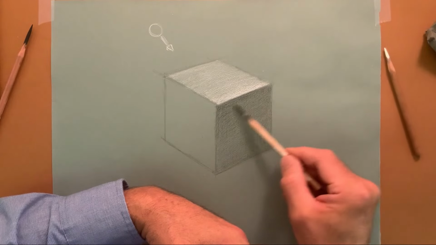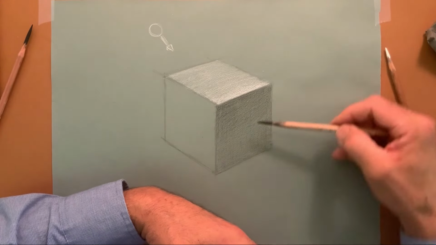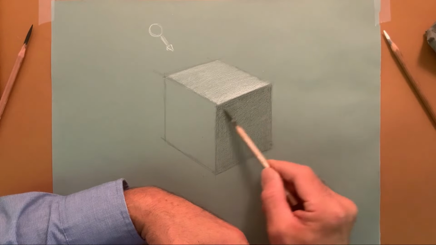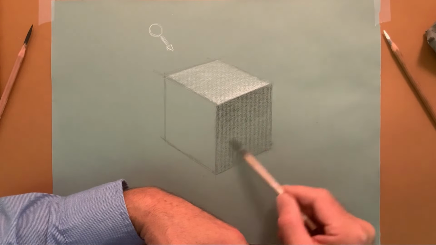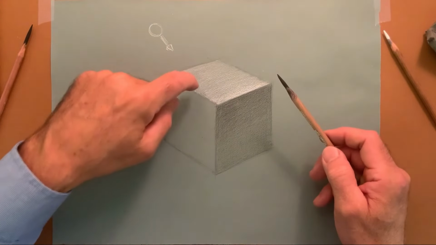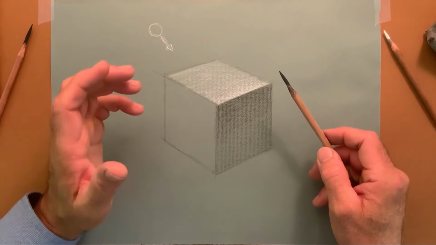But that's the way the light behaves on the form. So we want to consider that, right? So now here, see how much more realistic it looks, right? Now here, between these two, we're going to have the same thing.